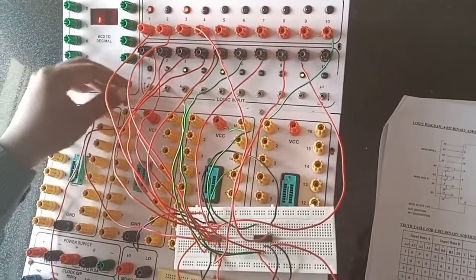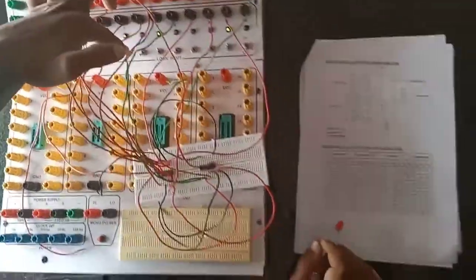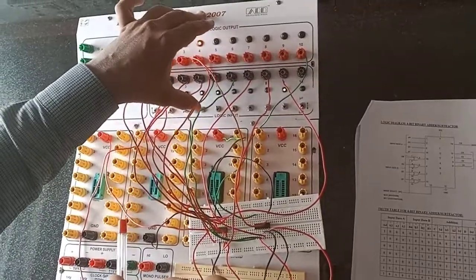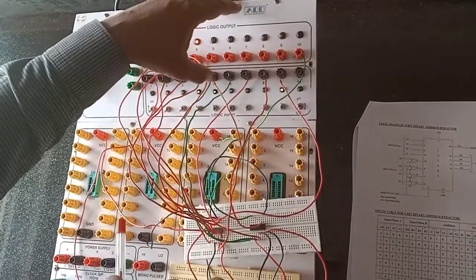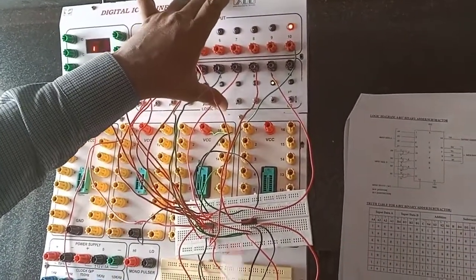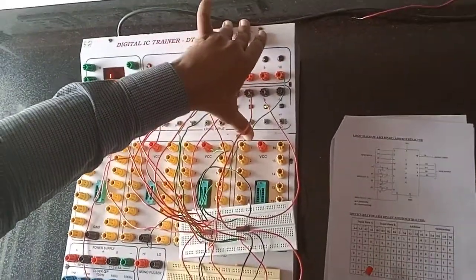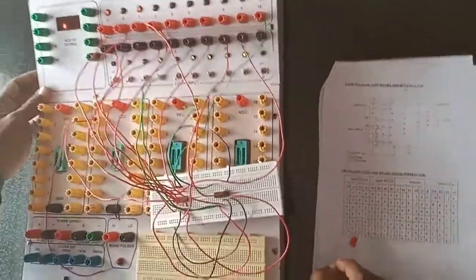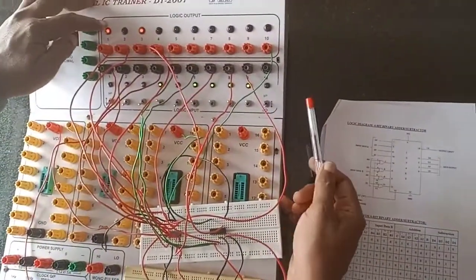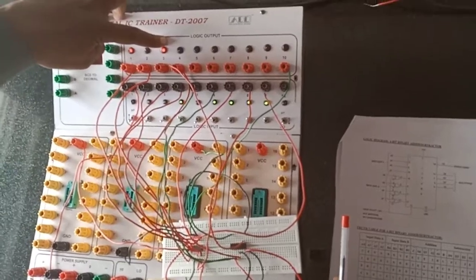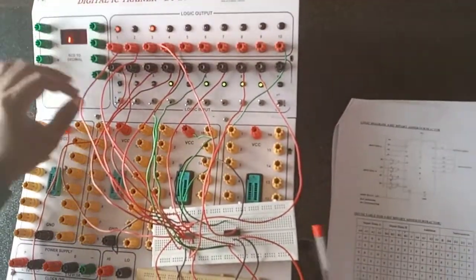Next case, the input is 0 0, A1 is equal to 1, B4 is equal to 0. The remaining 3 values are 1. In this case, as per the truth table, borrow is equal to 0. Difference D4 is equal to 1 and D2 is equal to 1. The remaining 2 values are 0.